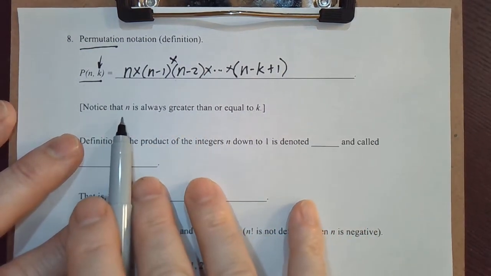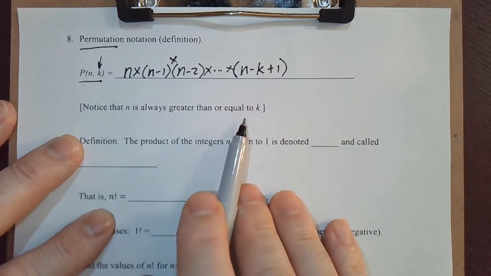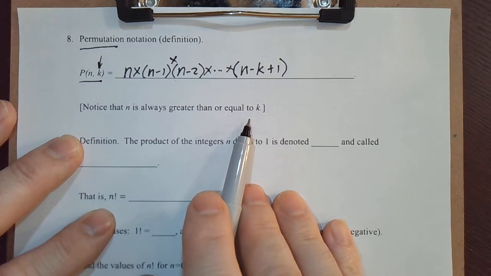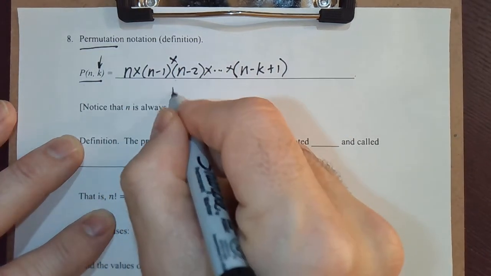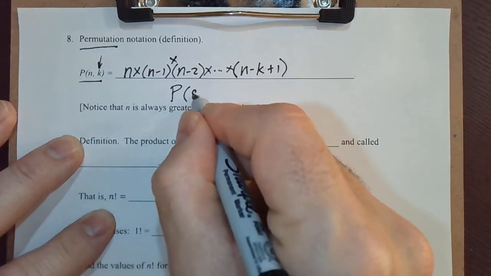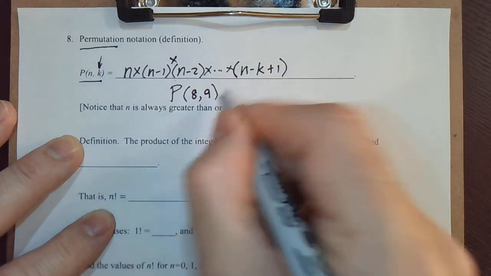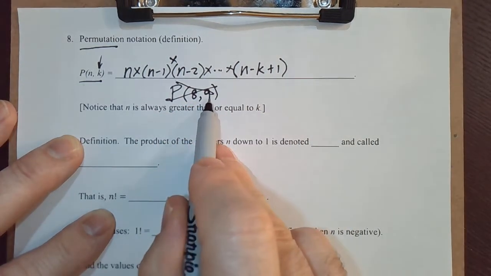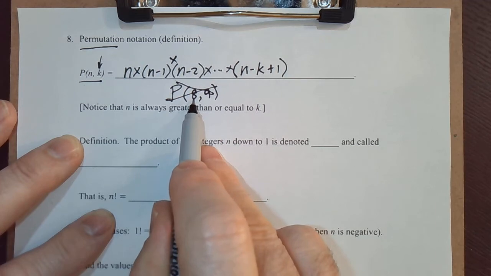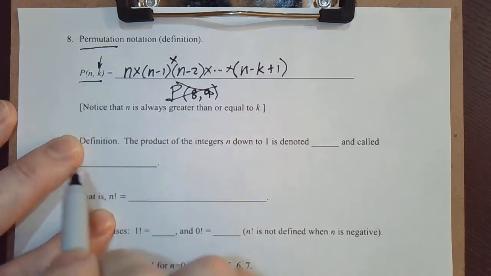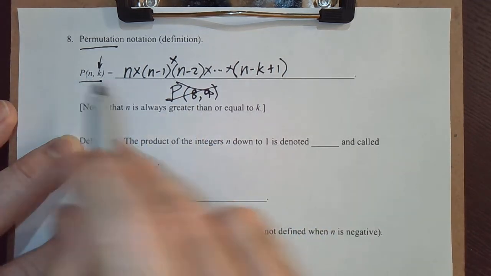Very important: n is always greater than or equal to k. You will never see something like P(8, 9). No way. This number k is no bigger than n. Okay, so k will be less than or equal to n.